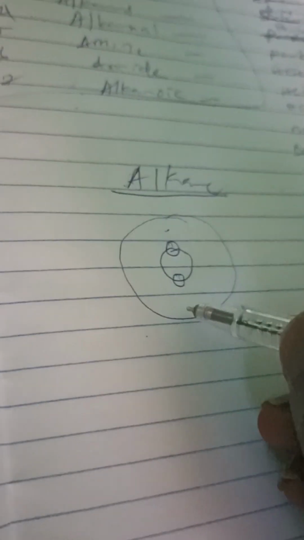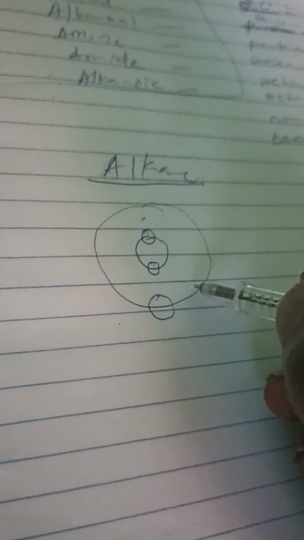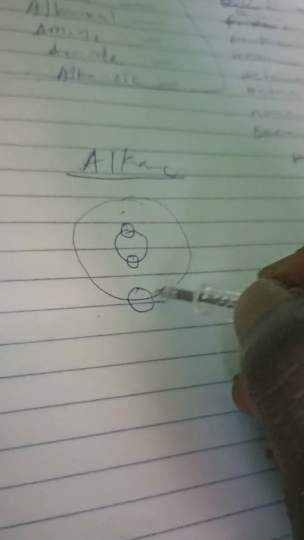Before we enter into the naming, let me first explain quickly the bonding between carbon atoms. The bonding that exists between carbon atoms is called covalent bond. If you understand the principle of covalent bond: hydrogen, helium, lithium, beryllium, boron, carbon is 6. In the external orbital, it has 4 outside.